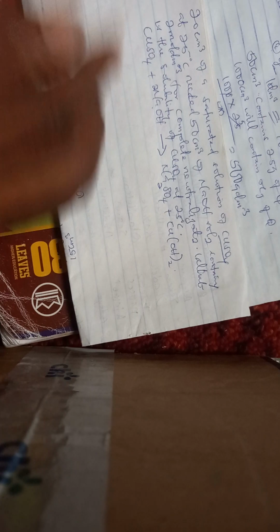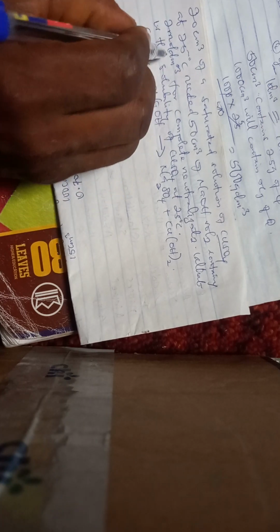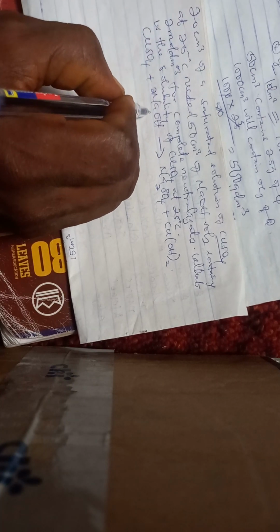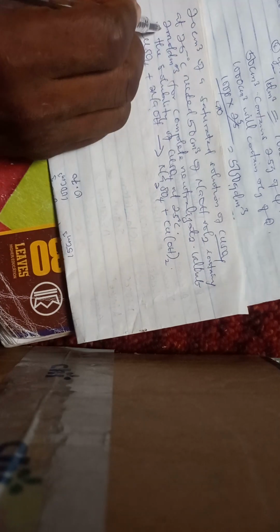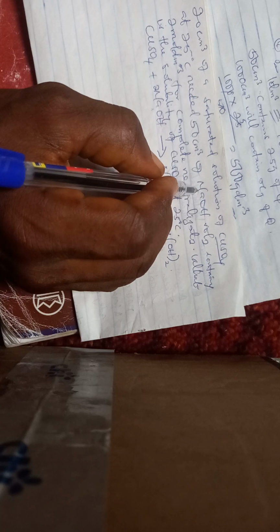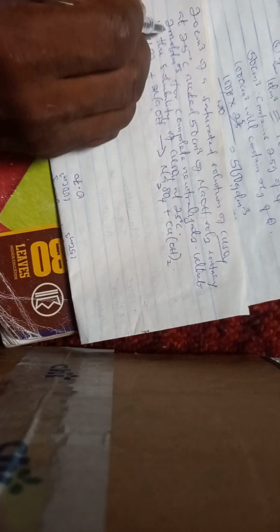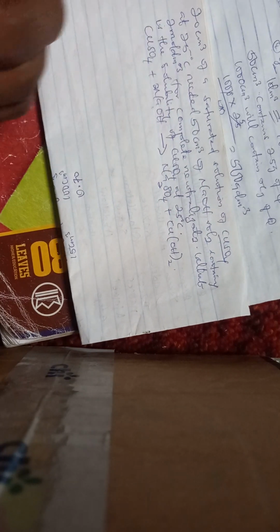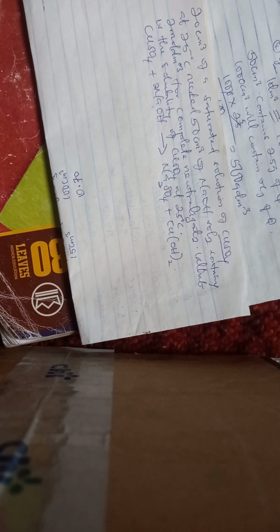Let's do this. We know the amount in 1000 cm cube of sodium hydroxide. It has been given that 50 cm cube of sodium hydroxide solution contains 2 mole per dm cube. That is it. So it has been given.